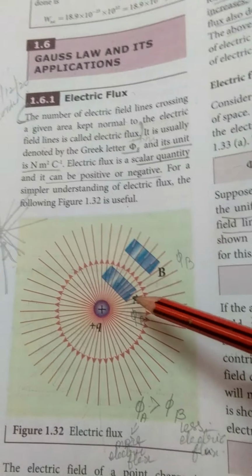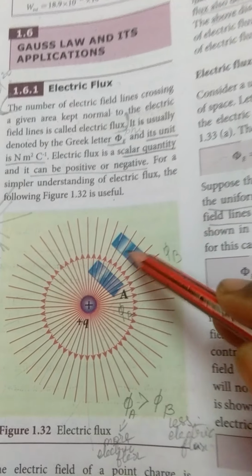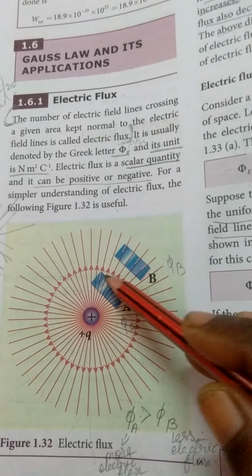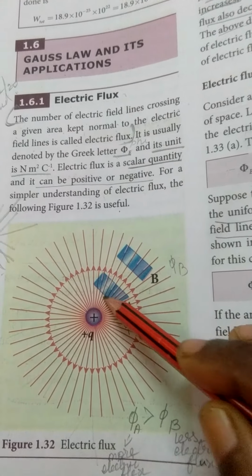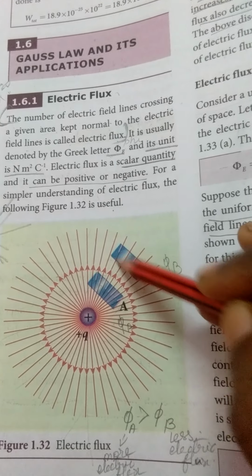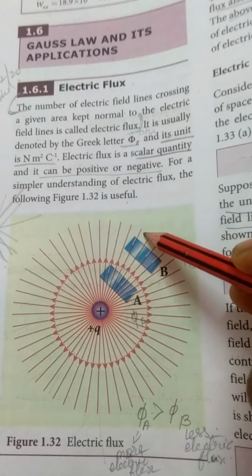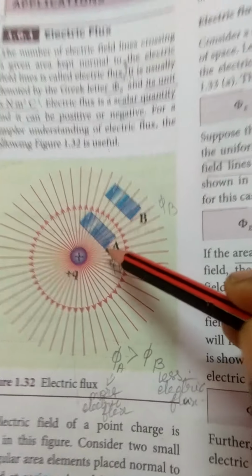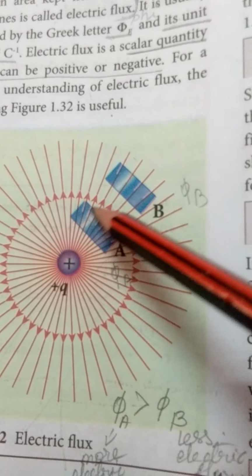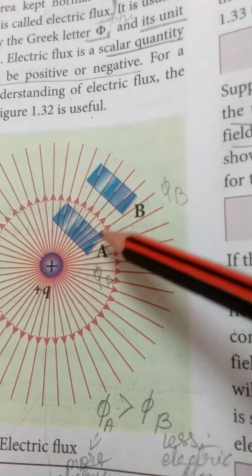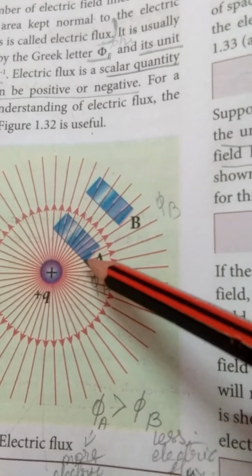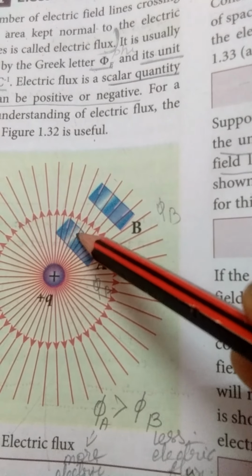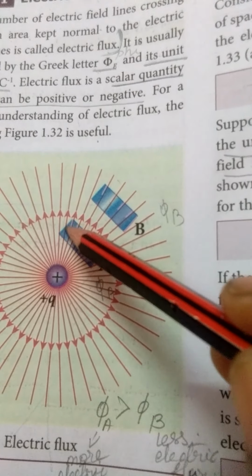So I kept a plate near the point charge, and another plate at some distance. Now count how many electric field lines cross this plate: 1, 2, 3, 4, 5, 6, 7, 8, 9.